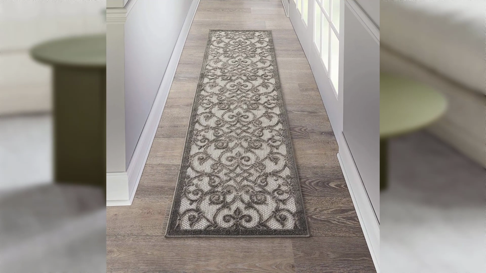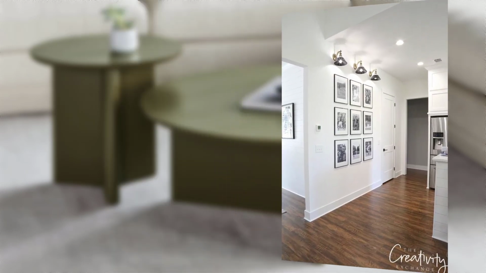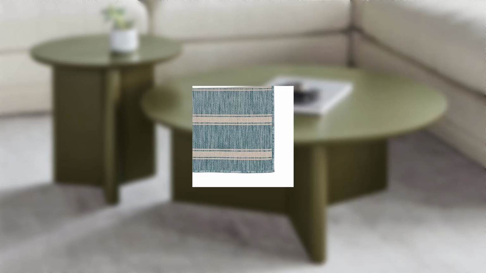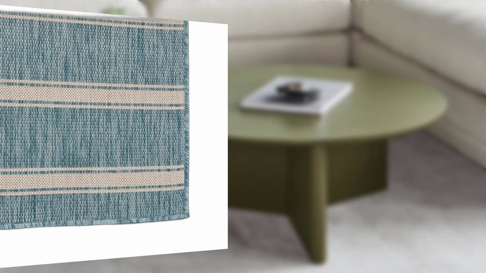Point number 3. Choosing patterns wisely. Patterns can make your design interesting, but you have to be careful. You should not use too many patterns that are very busy. Try to use patterns that look good together and have a similar theme.